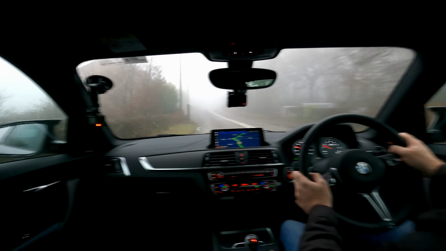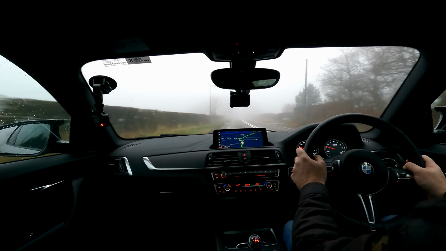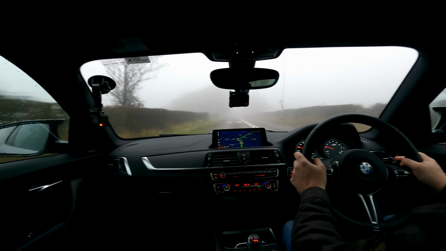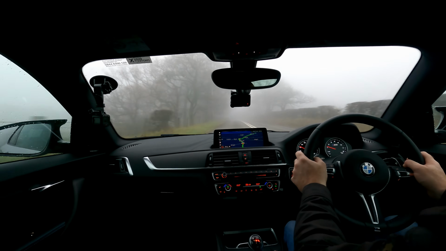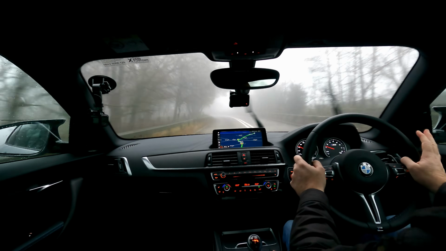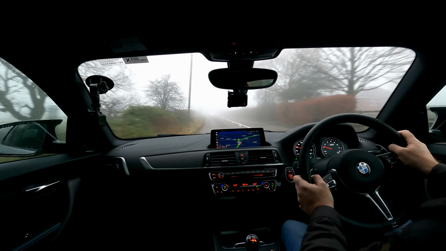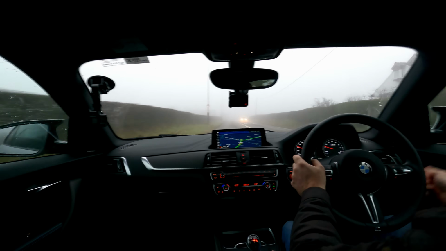Let's start with lighting. The first thing that you need to do when it's foggy or misty, daytime or nighttime, irrespective of the time of day, is switch on your low beam headlights. Not your main beam, but your low beam headlights, dipped beam. Now it's really important that you actually physically go and switch them on.